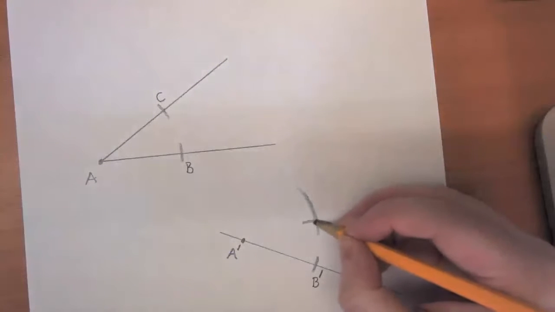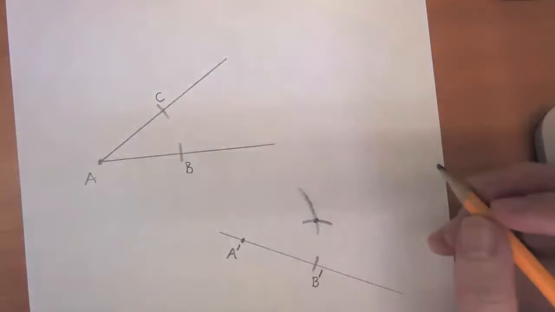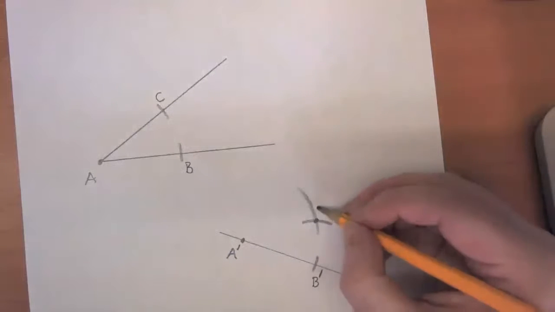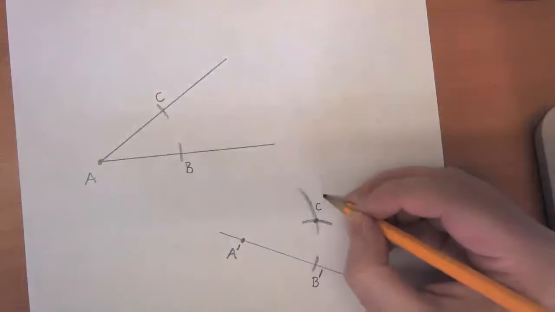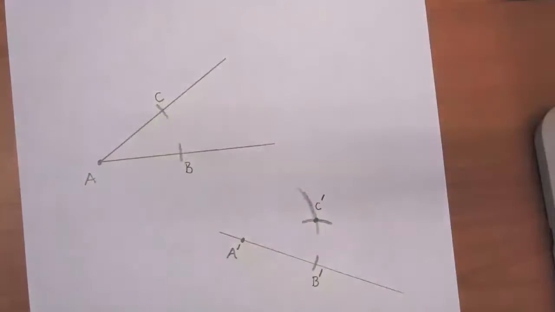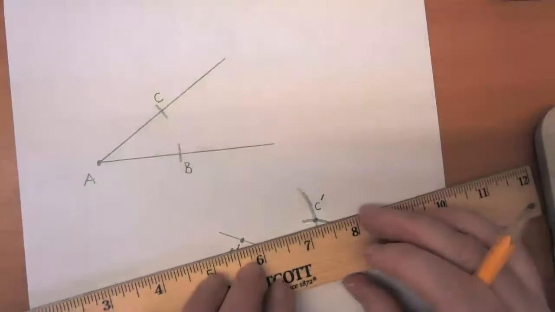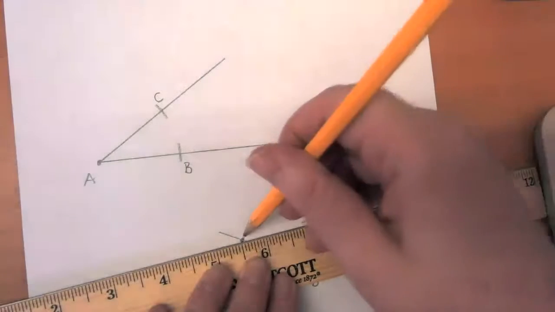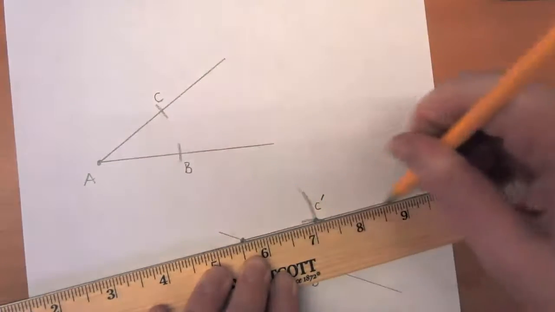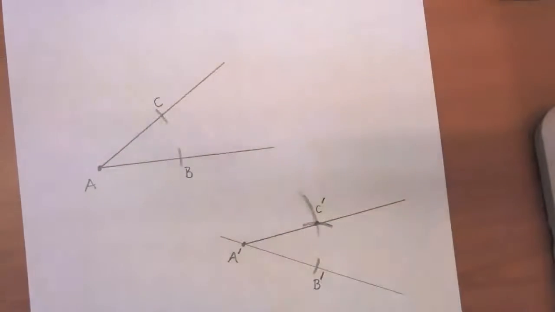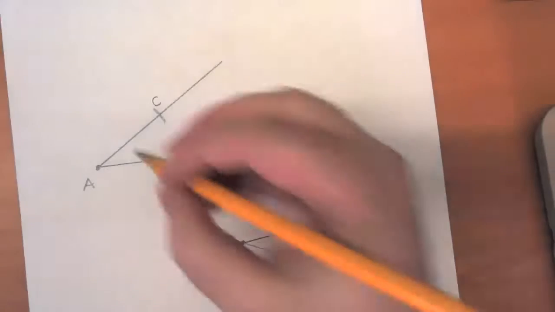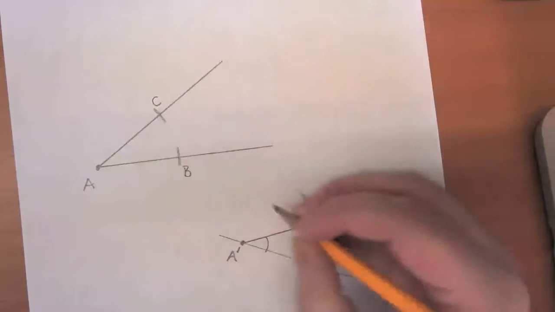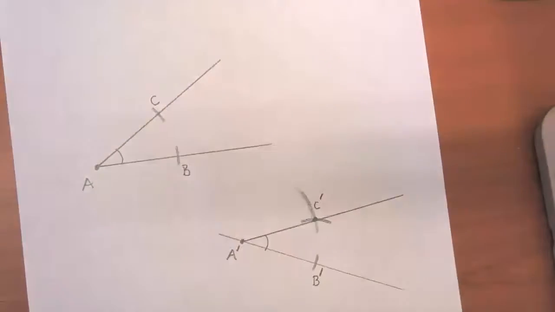So this point where those two arcs meet is the right distance from A prime and the right distance from B prime. So this is exactly where my C prime should be. So I'm going to take my straight edge and connect A prime to C prime. And I have achieved my goal. I constructed an angle that is congruent to angle A.